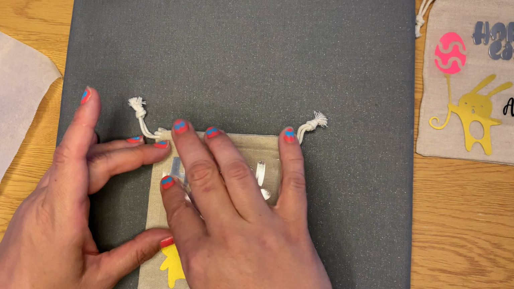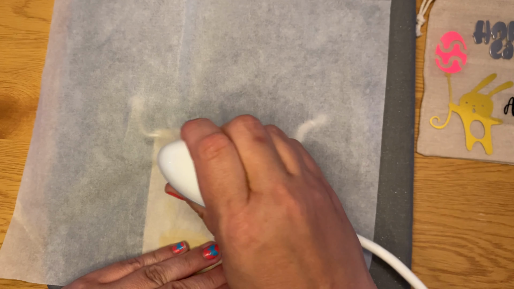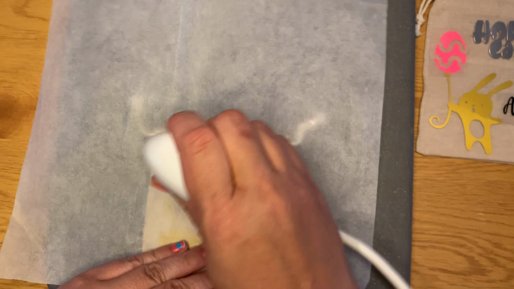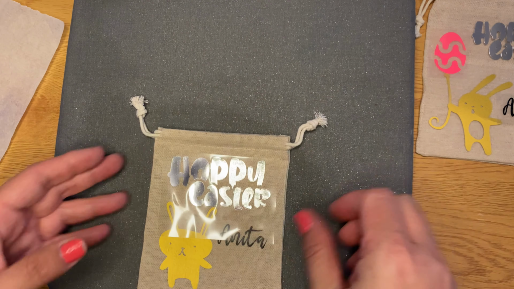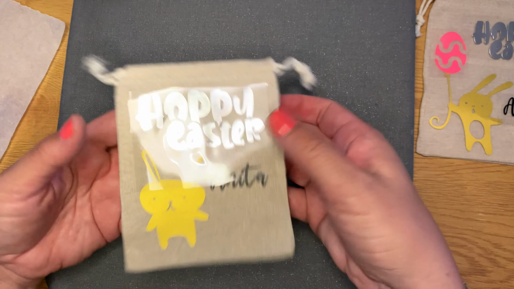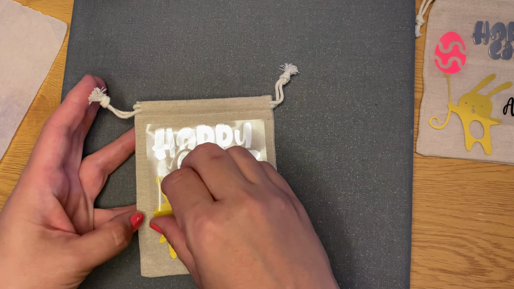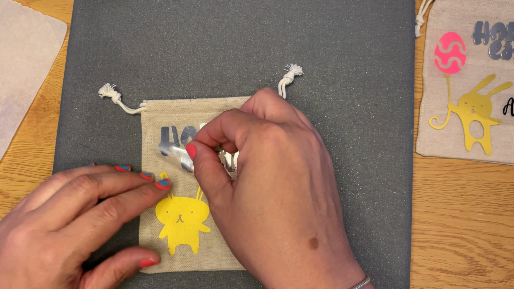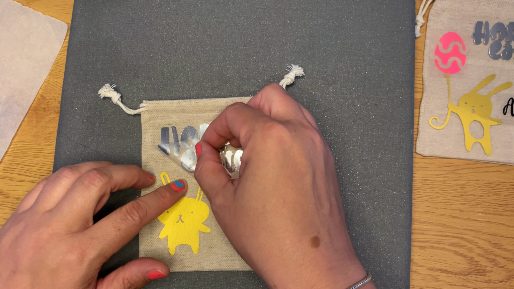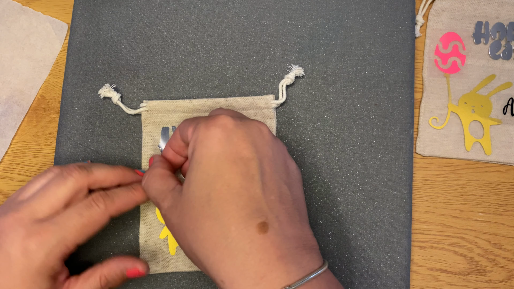Even though I can tell that it's been ironed down properly because it's giving that little bit of, you know how when you press you can see the fabric through it or the grains of the fabric. So it's giving that kind of look, but it's not allowing me to lift that carrier sheet all that well. So I'm just trying to cool it down a little bit.